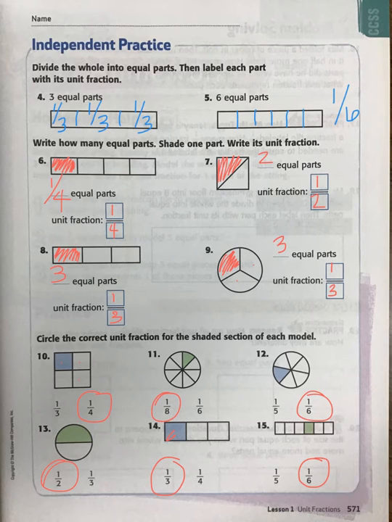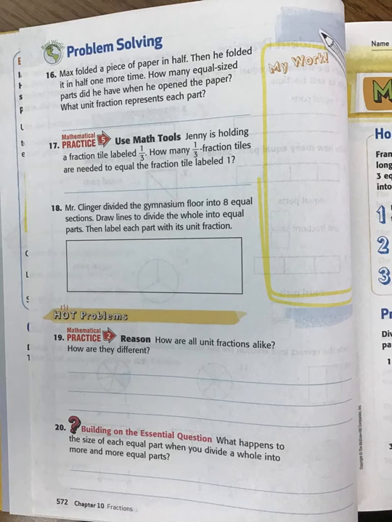Okay, let's turn the page and work on some word problems. I know that these are your favorite, guys. They're my favorite too. Just kidding, they're not. But together we can get these done.